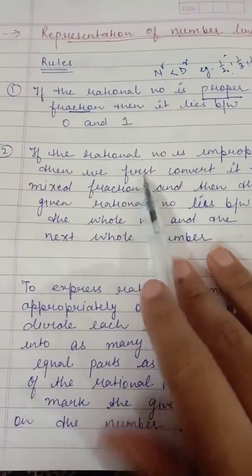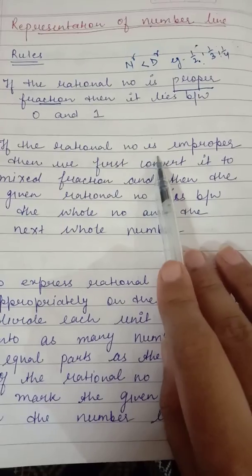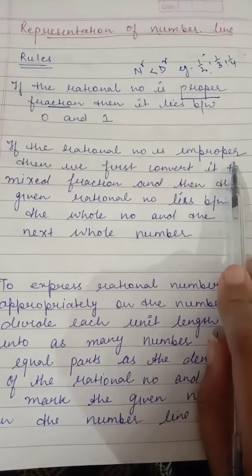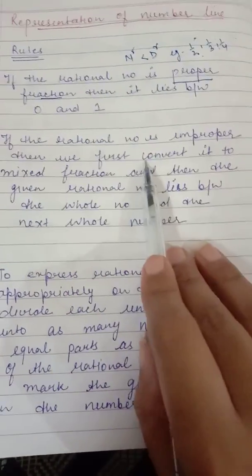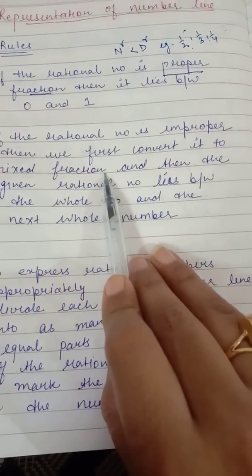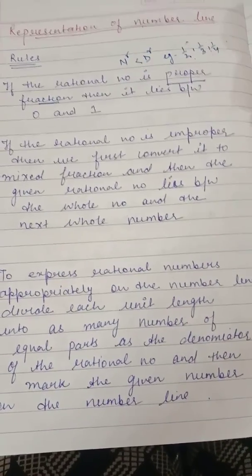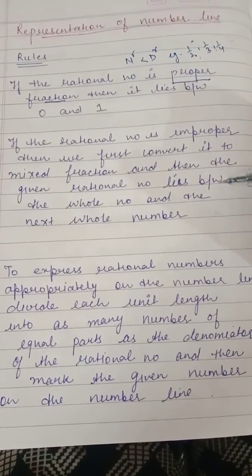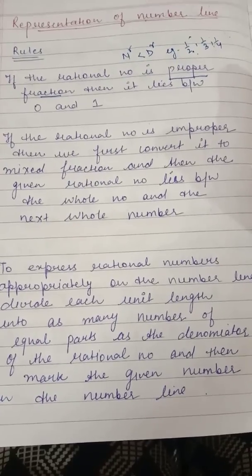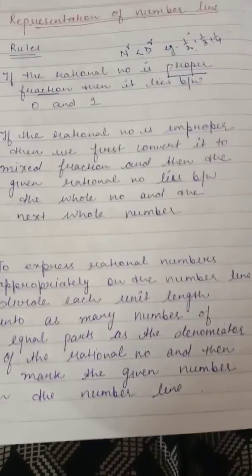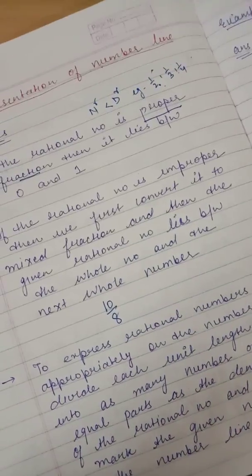Now see the second rule. Your second rule says if the rational number is improper, अगर मेरा rational number improper है, then we first convert it to mixed fraction. तो हम उसको पहले किस में convert कर सकते हैं? We will convert it in the mixed fraction. Then the given rational number lies between the whole number and the next whole number. So the example of this we see 10 by 8. 10 by 8 हमने देखा था?